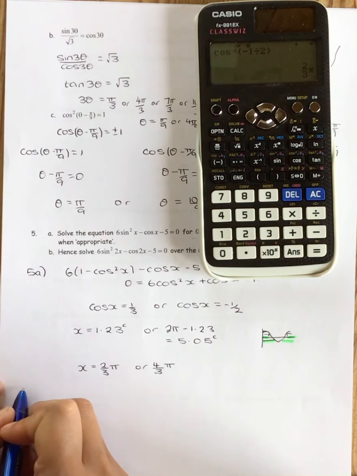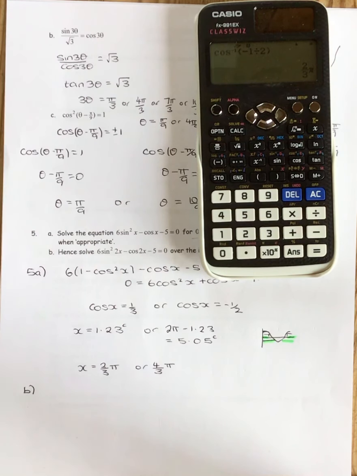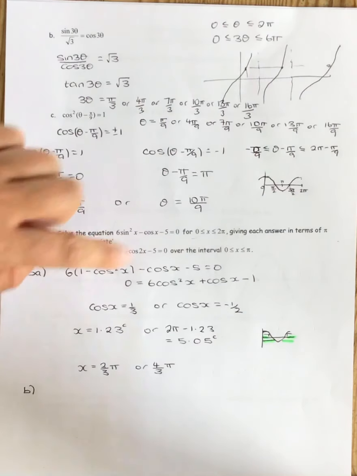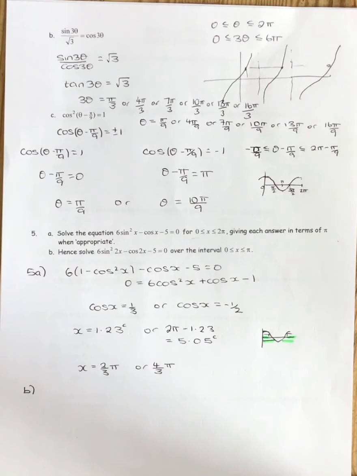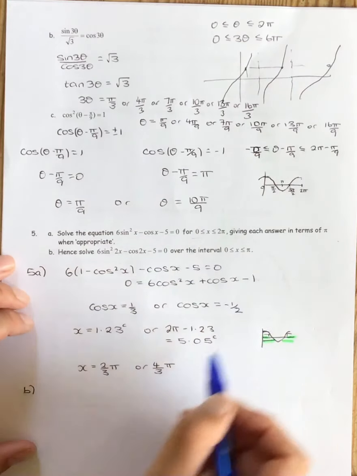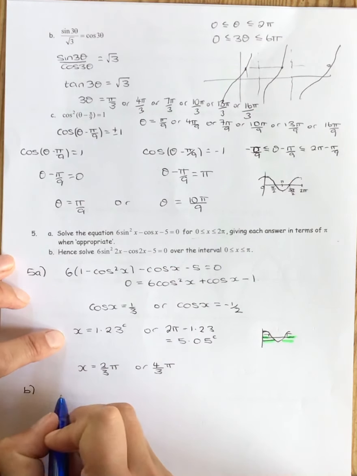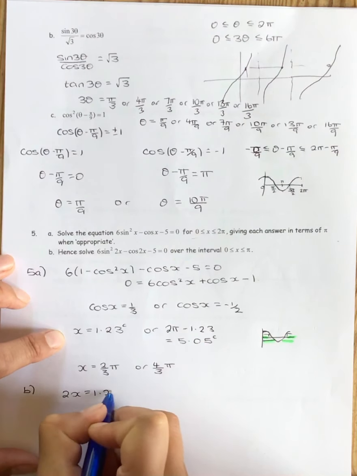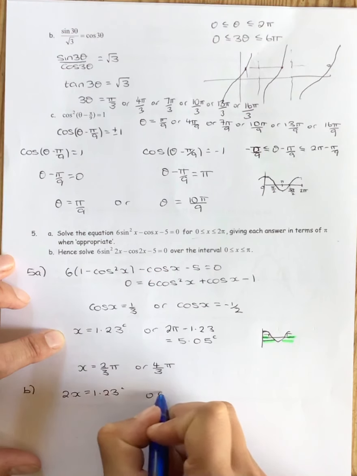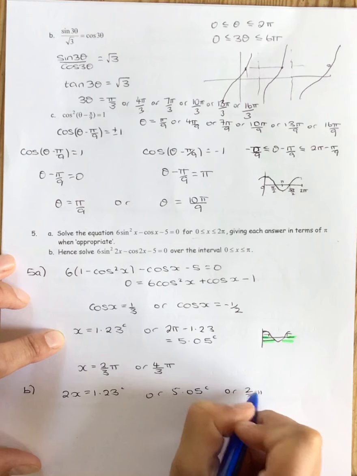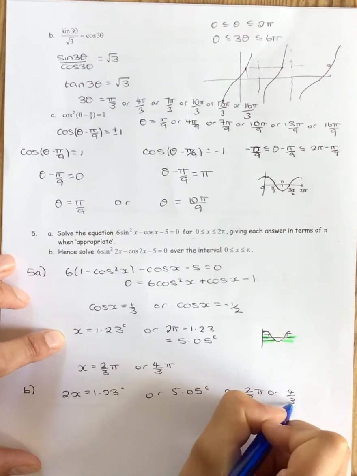For part B, we have exactly the same quadratic equation, except it now is in terms of 2x instead of being in terms of x. So all of our working is going to be exactly the same, except we're going to come down to having 2x is 1.23 radians, or 5.05 radians, or 2/3 pi, or 4/3 pi.